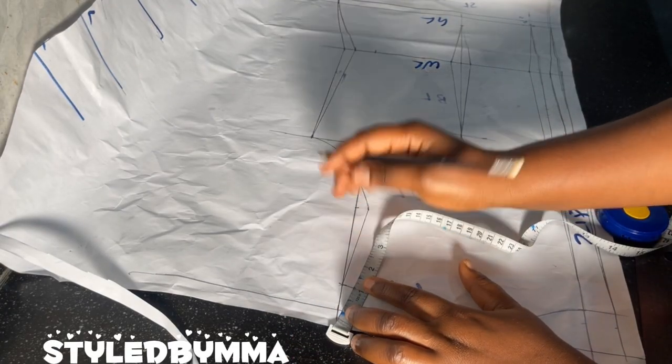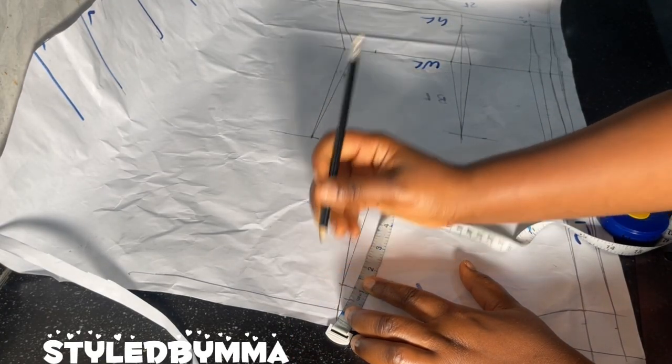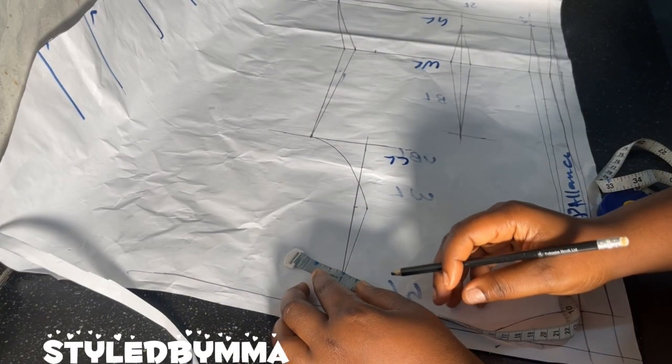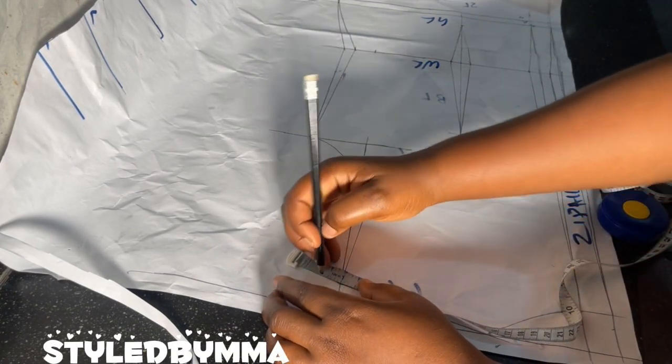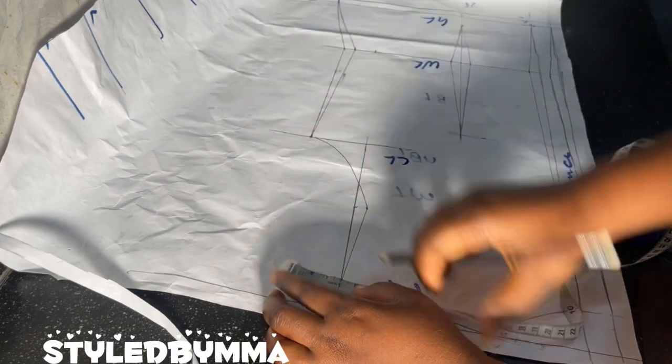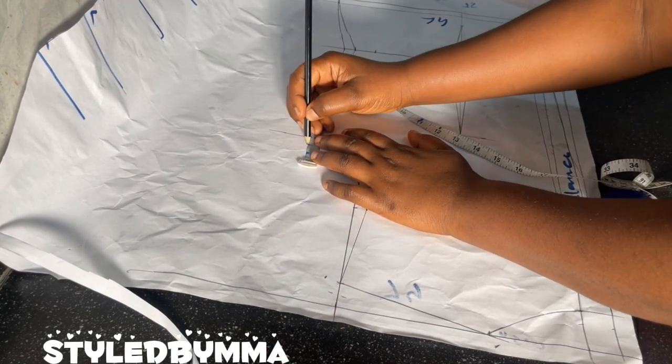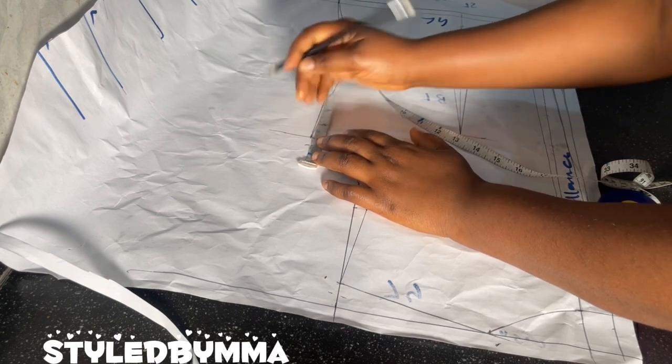Afterwards, I'm going to just connect everything that I've marked from that end, from the shoulder, and also from the armhole side. I'll just connect the lines like we did to the front. So just watch and follow along.